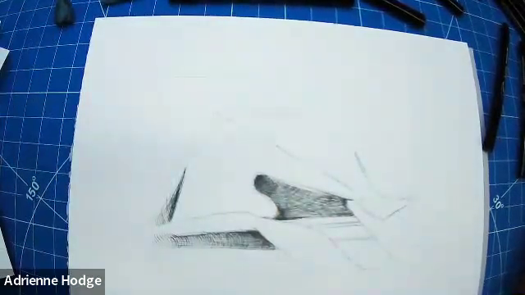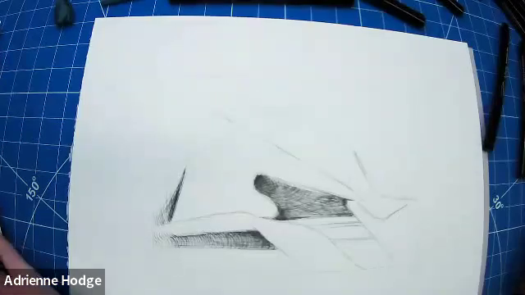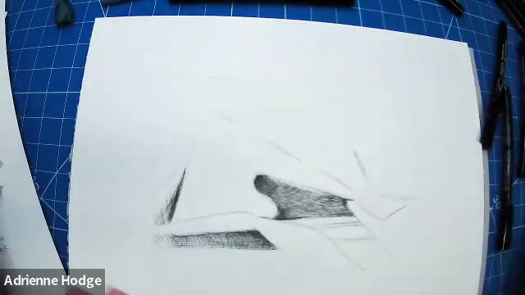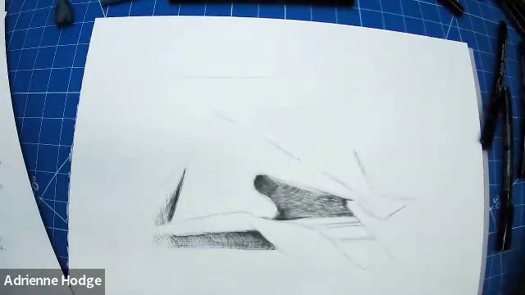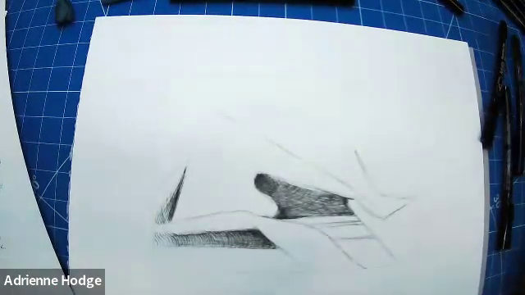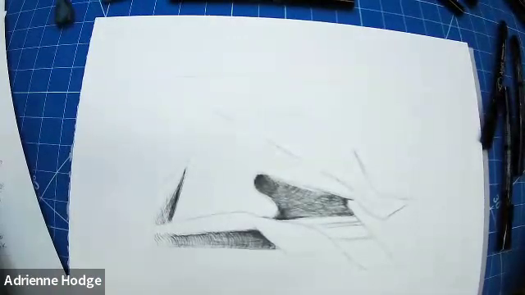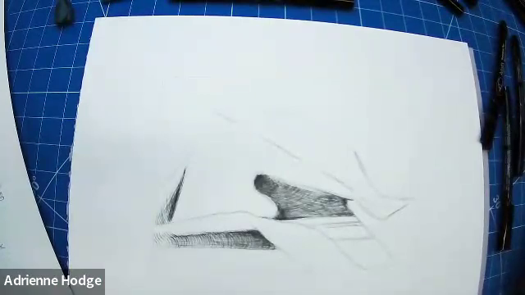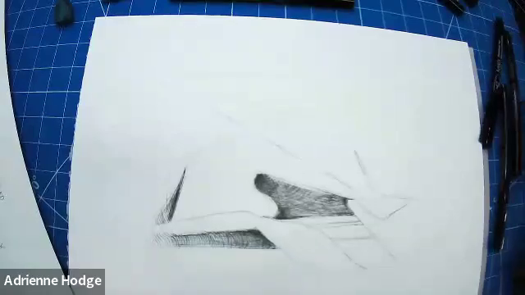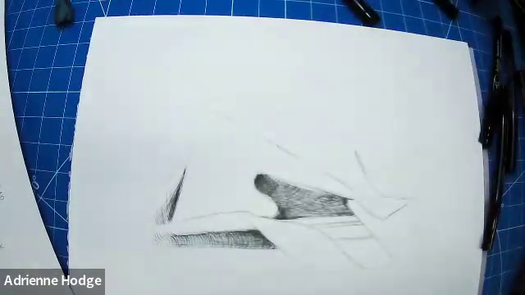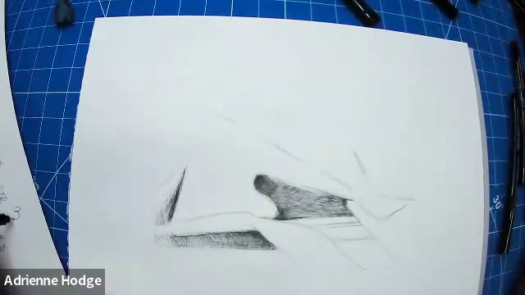Although it also wouldn't hurt, looking at the time, now that we're creeping up on 7 o'clock, let me pull out my 1.0 and get some darker lines happening. Oh, that's my 0.1 again. There it is. Oh, actually, I forgot how thick that 1.0 is. Maybe my 0.3. That's a comfortable in between. Okay, yeah.